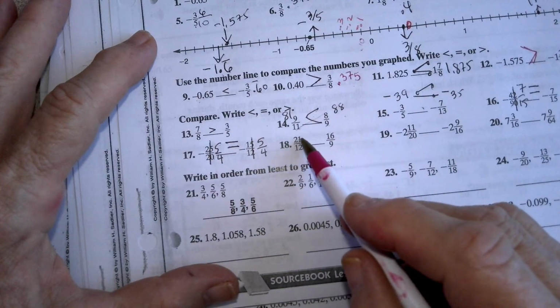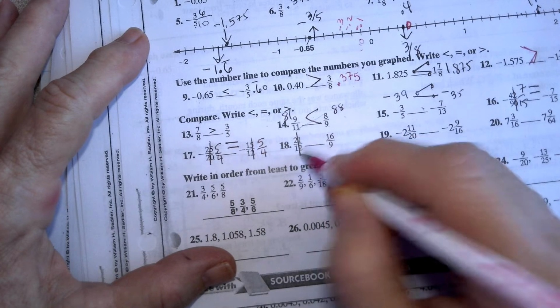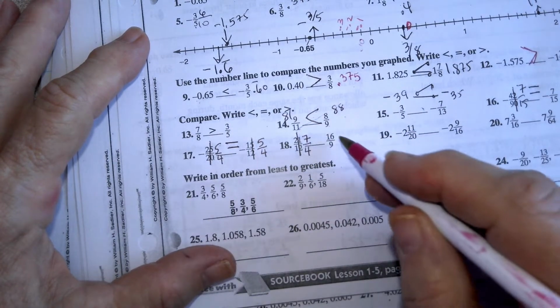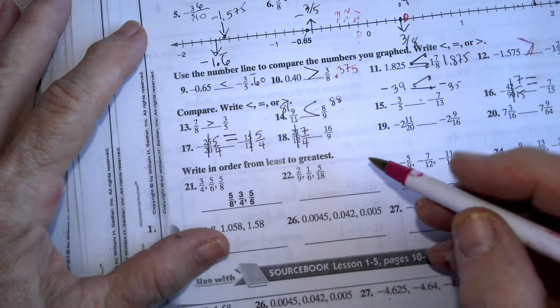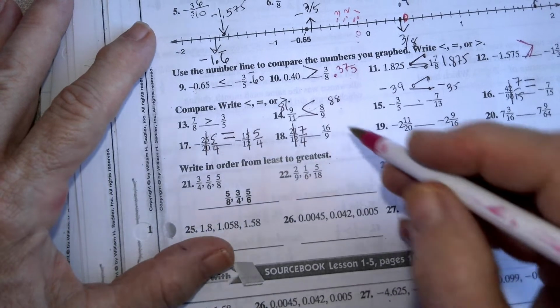Can I reduce this one here? Does 3 go into both of those? So 3 goes into both of those. 7 over 4. And then I would probably use, what would you want to do? Decimals or cross multiply? Yeah, me too.